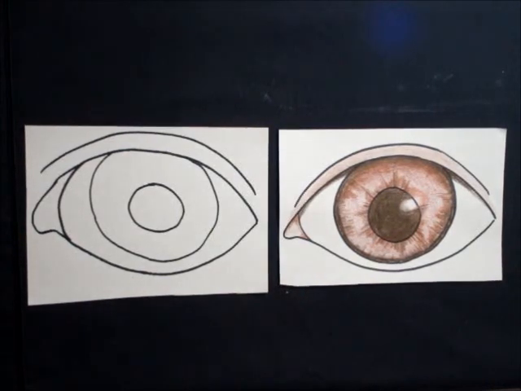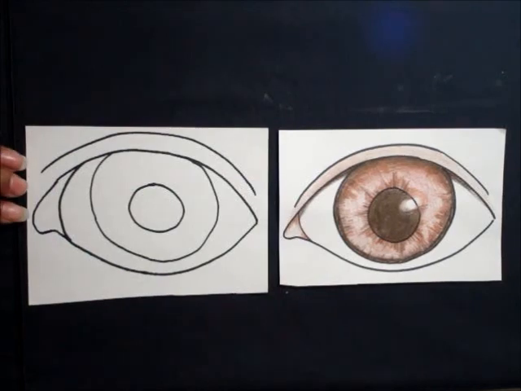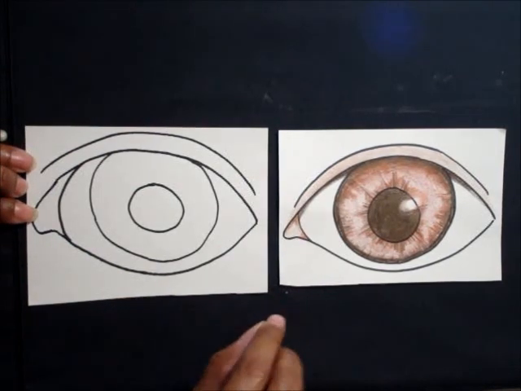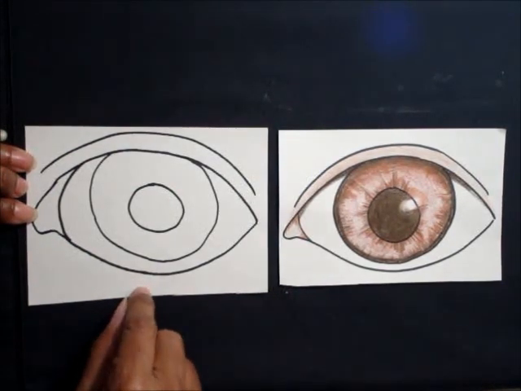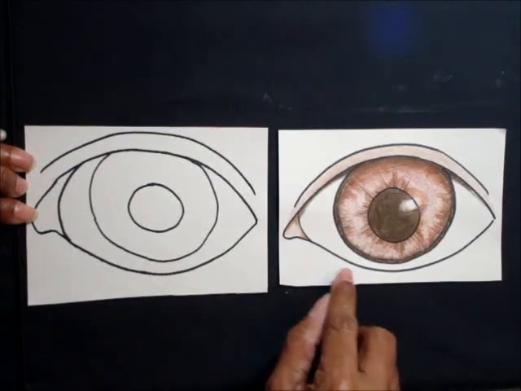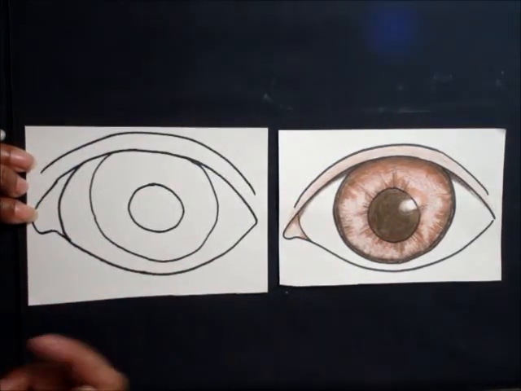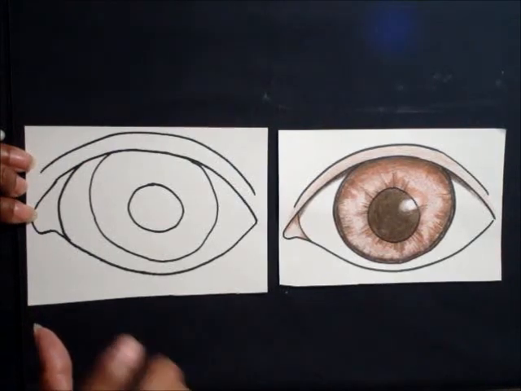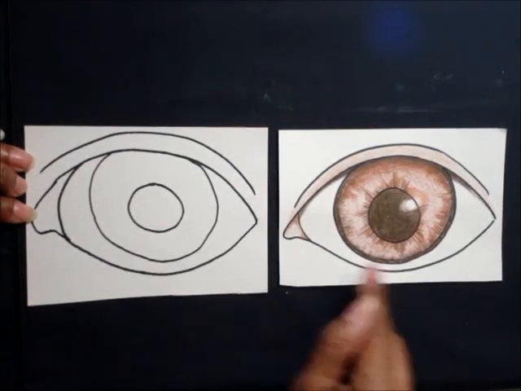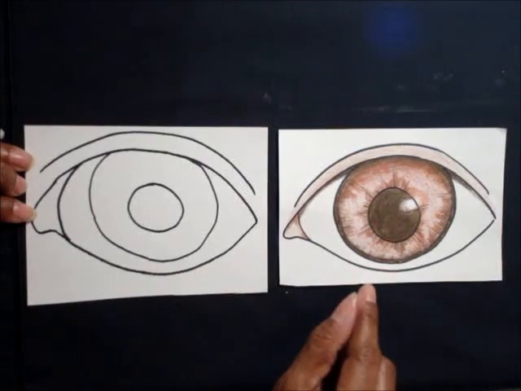So what you're going to do is you're going to get your color pencils, your crayons, or your markers, and you are going to color. So you actually need to draw two eyes. So one of them you're going to color realistic, because the style that we're learning, called surrealism, plays with realism and unrealism. So you're going to color one eye and make it look real.